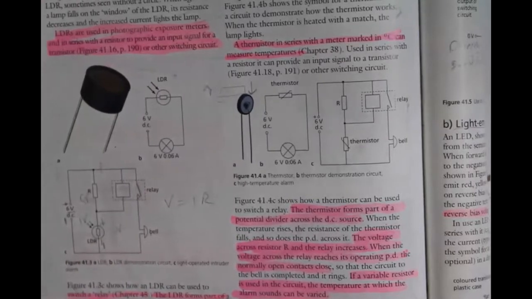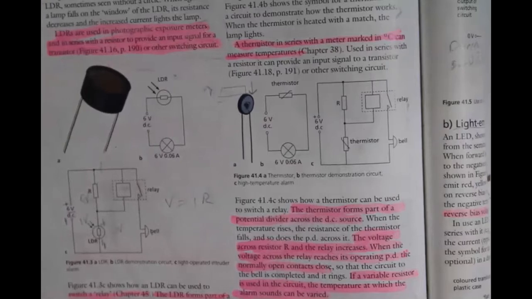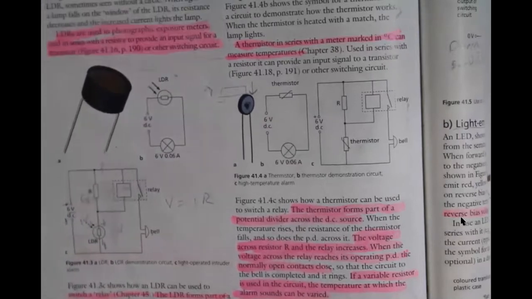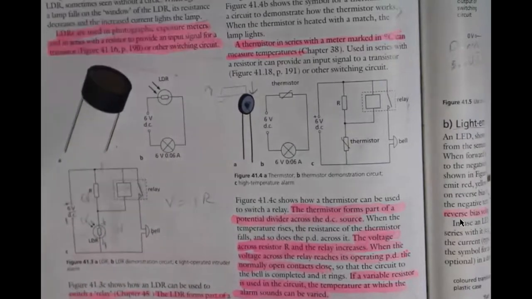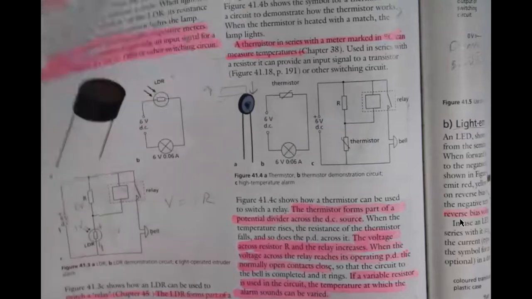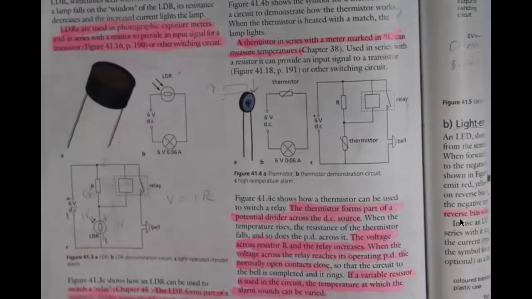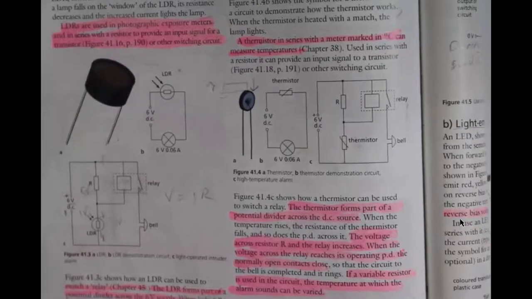Another thing, Sundus also explained in terms of this equation, V is equal to IR. So when the resistance is decreasing, the voltage is decreasing, and so the voltage across the other resistor is increasing. Also remember that the relay requires a bigger voltage to operate. So only when the voltage across the resistor across which it is connected is big enough, only then will it operate. Are you guys understanding? Is there any question? Please do ask.